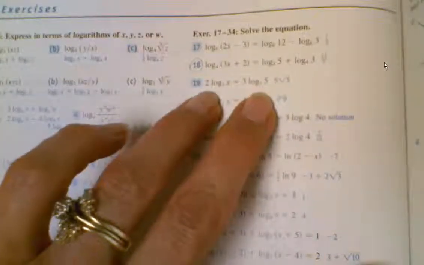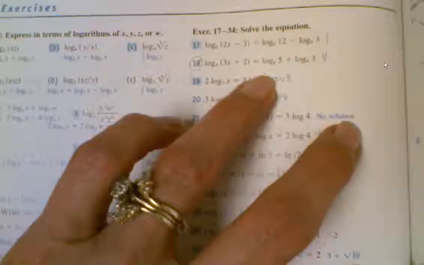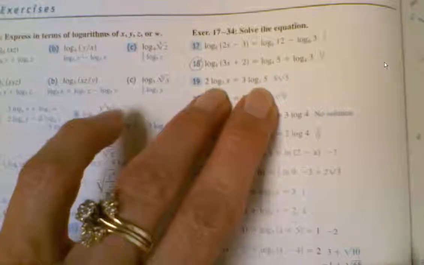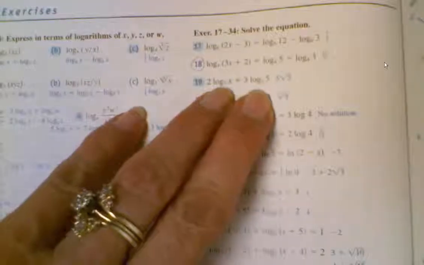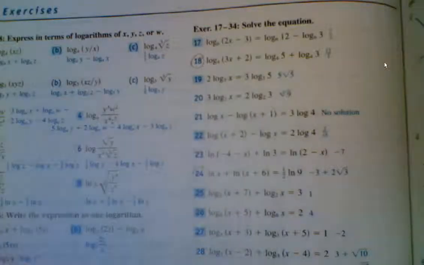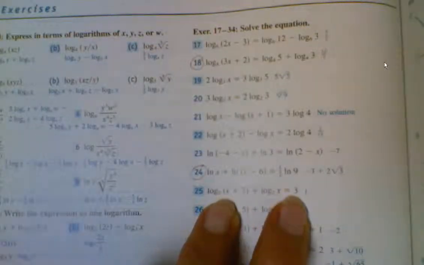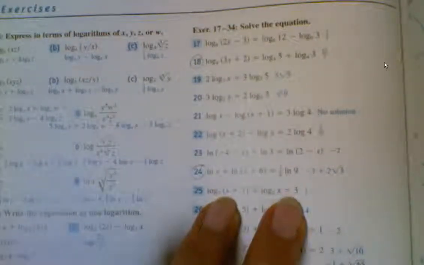Now, before I would do that on number 19, I would need to put the 2 back as the exponent of the x and the 3 back as the exponent of the 5. But once I had a single logarithm with the same base on both sides of the equation, I could just take the logs off. The other scenario we'll run into is when we have logs on one side of the equation and a constant on the other. We'll figure out how to solve that in just a minute, but first let's do a problem with logs on both sides of the equation. And I've chosen number 18.